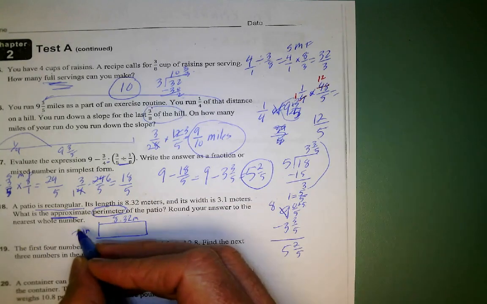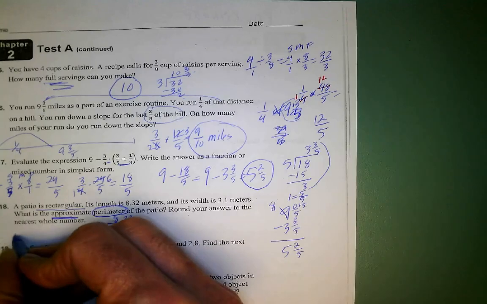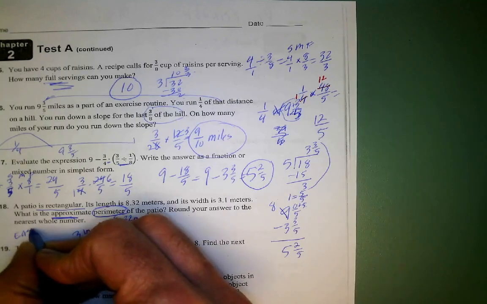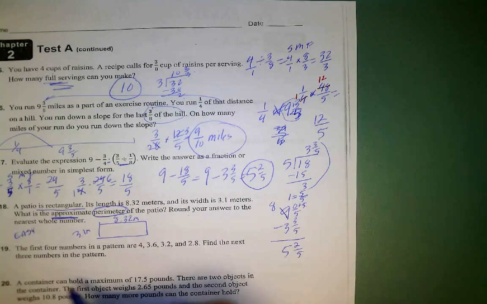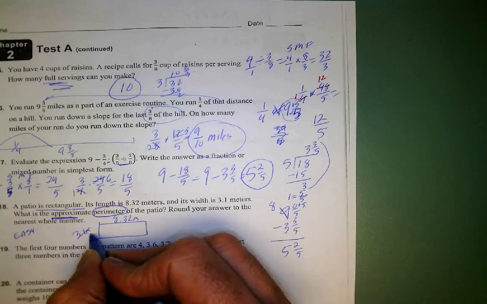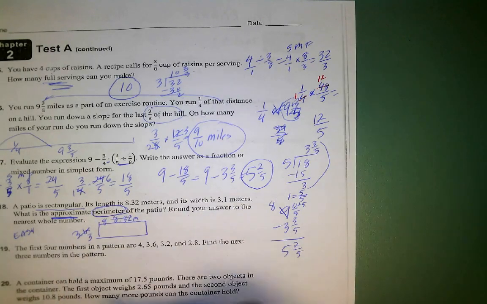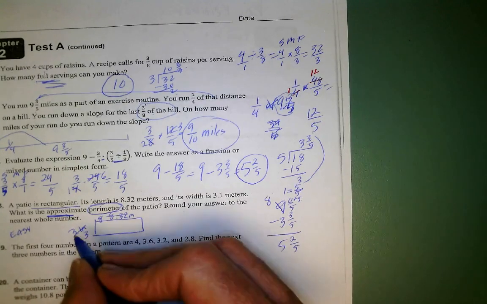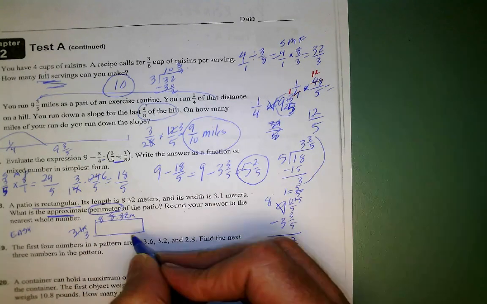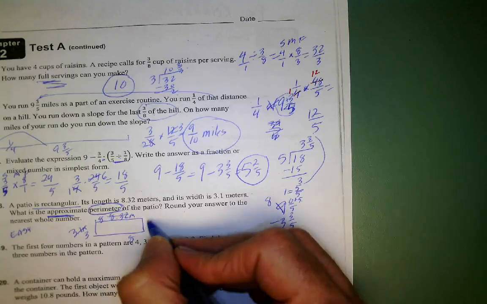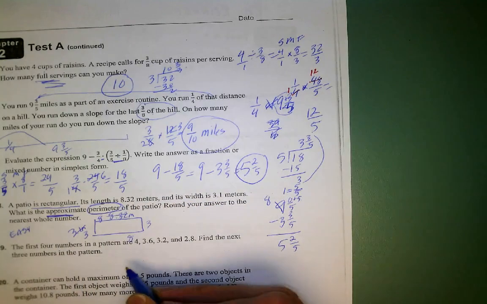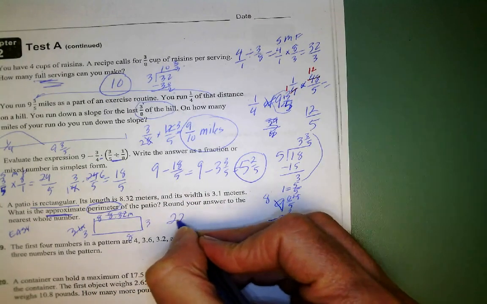3.1 is too hard. Let's make it 3. 8.32 is way too hard. Let's make it 8. And now I can add 8 and 3, and another 3, and another 8. Go all the way around is 11, which is 22. What are my units? Meters. That's my answer. Okay? Make it easy.